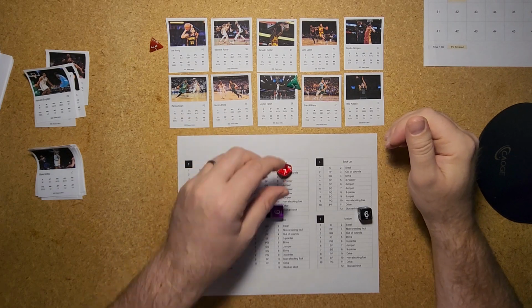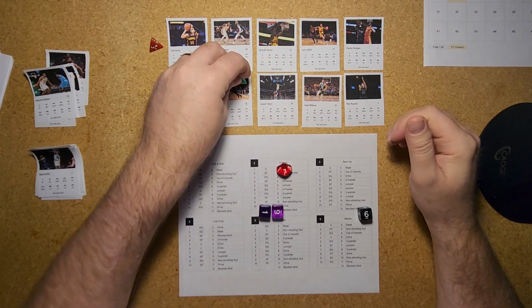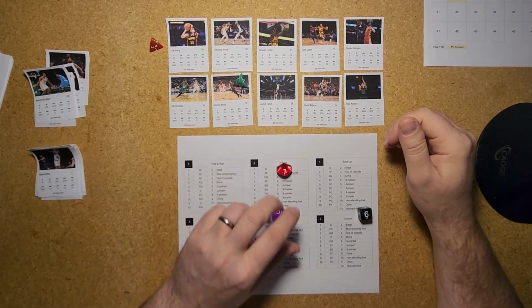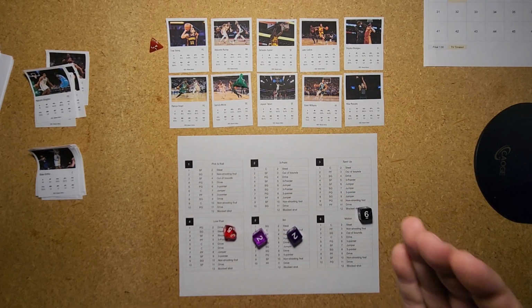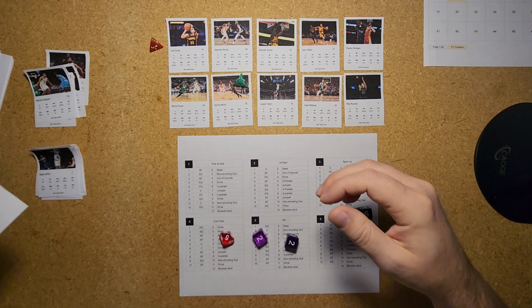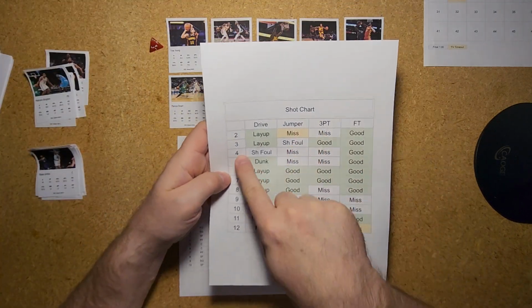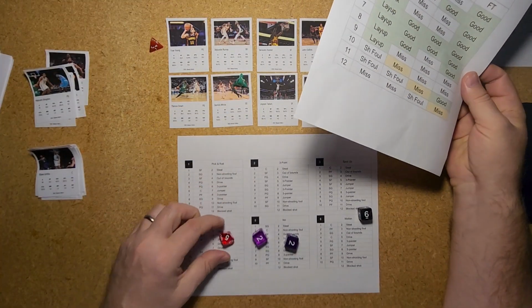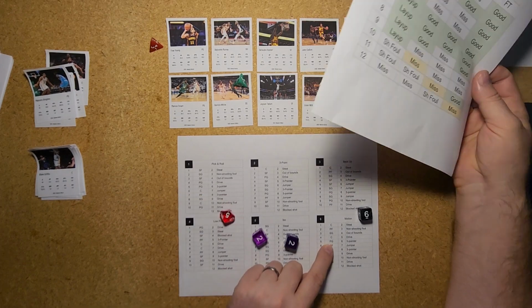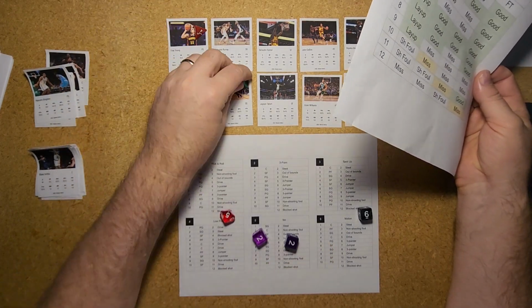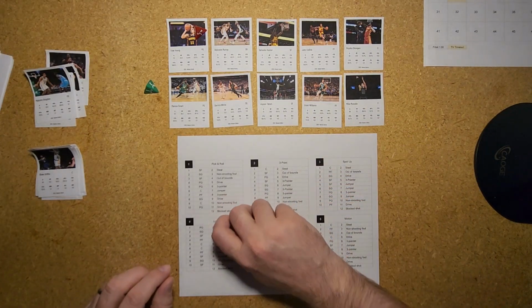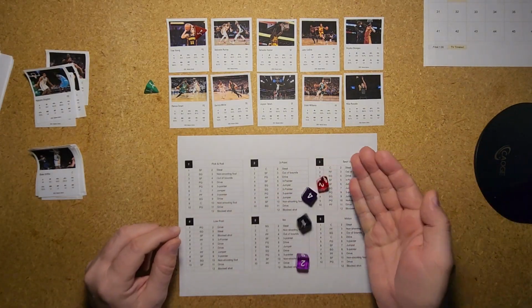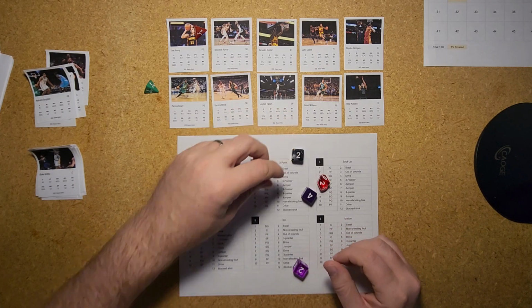So he's got the rebound. This time he gets it over to Derrick White. For White, it's going to be a 2-point jumper. We got a 4. A 4 on a jumper is going to be another miss, and the defensive rebound goes to the point guard. So it'll be Trae Young with the board. Then you just kind of keep moving your way through.